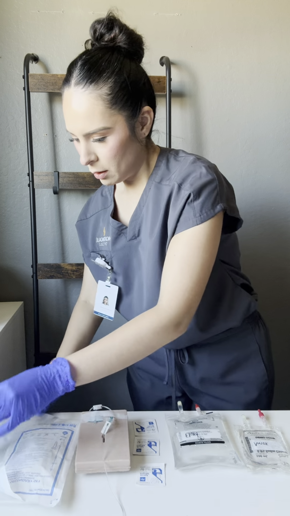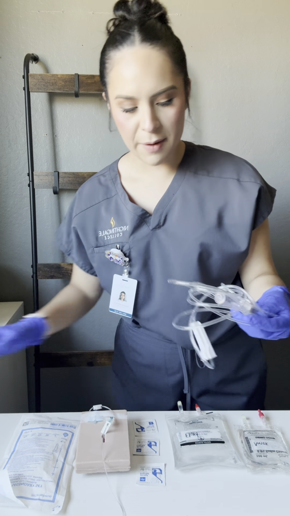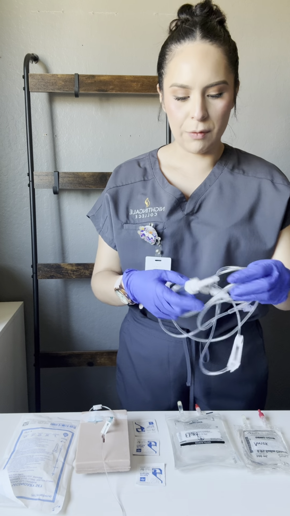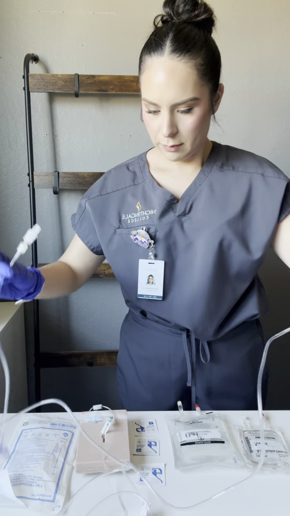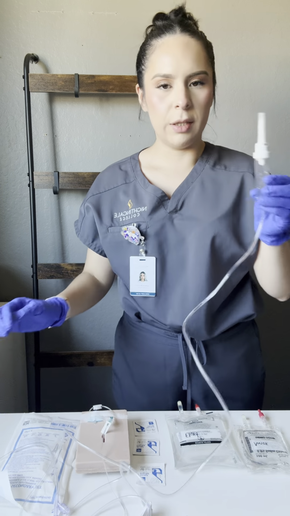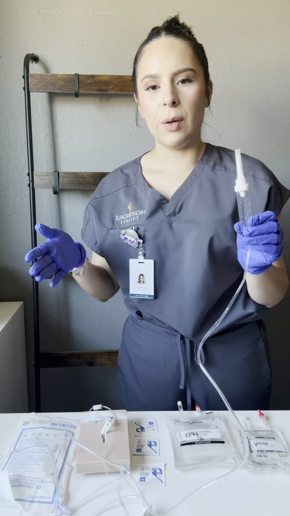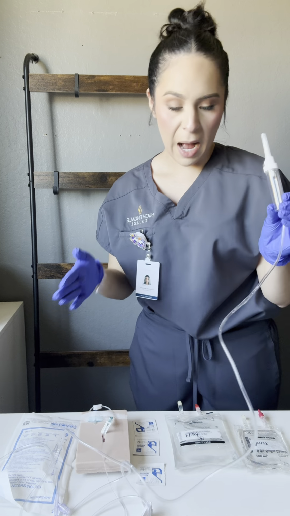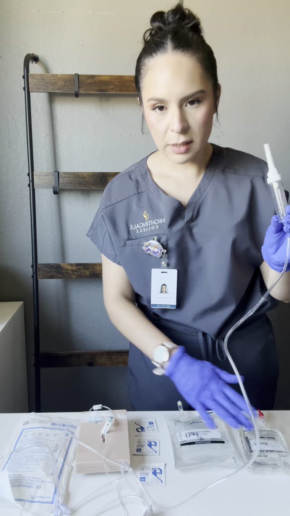So I'm going to open up my primary tubing set and then go over the different parts of the tubing. This part here is called a spike end. It's what we use to spike our bags, such as our fluid and our amoxicillin.